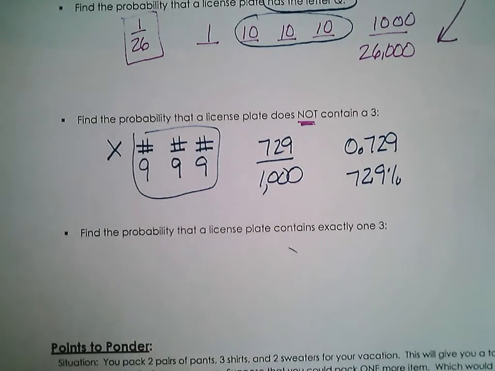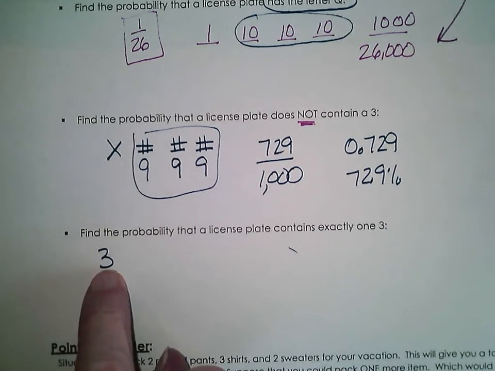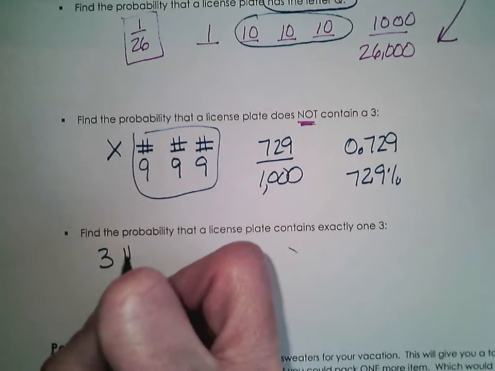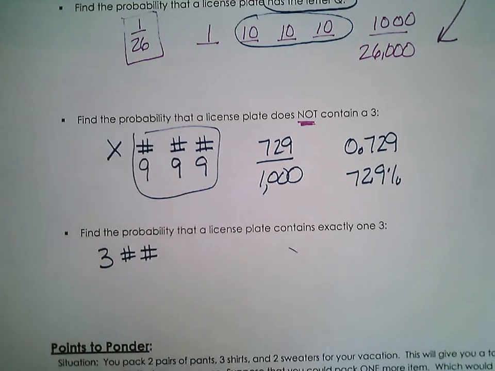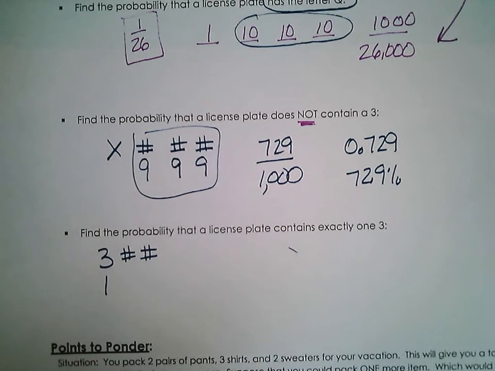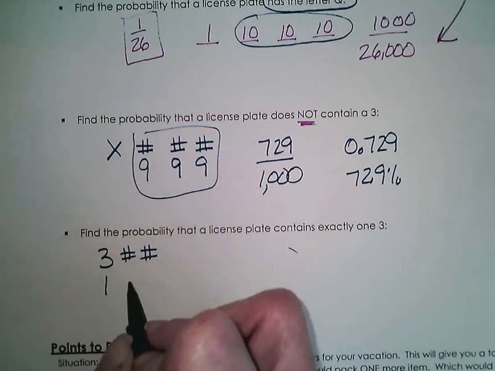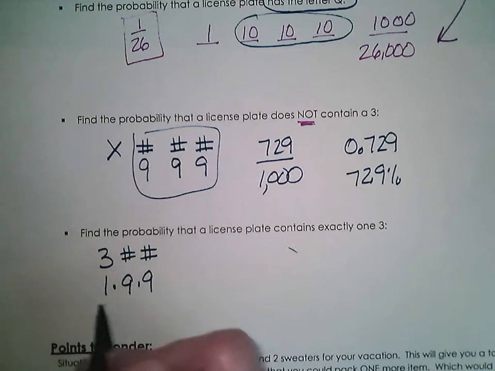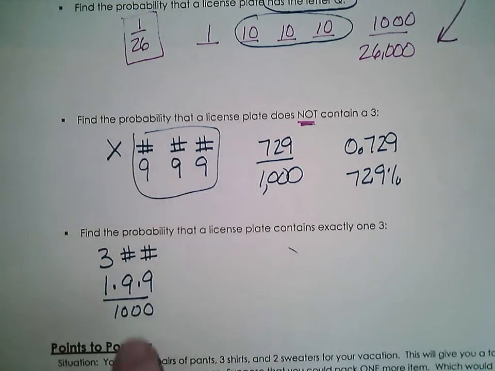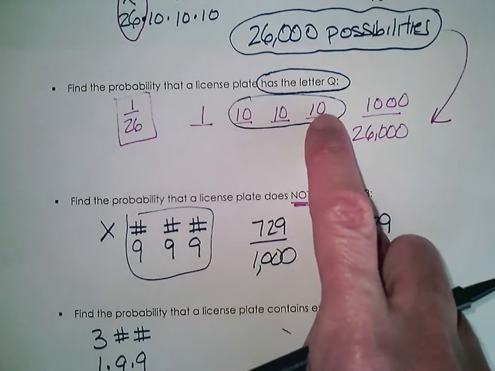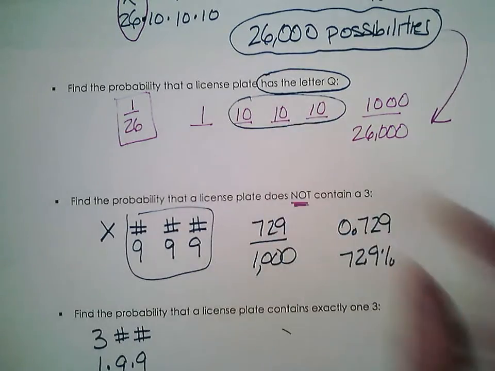We could have a 3 as the first number, and of course, if we do, then if we only want to have exactly one 3, the second number would be something that's not a 3, and the third number would be something that's not a 3. So when we do that, there's one way to get a 3. And then if this one's not a 3, there's 9 ways to get not a 3. And again, 9 ways to not get a 3 again. And of course, that's out of 1,000, because we started with 10 possible ways to get 3 numbers in a row. Okay, so 81 out of 1,000.